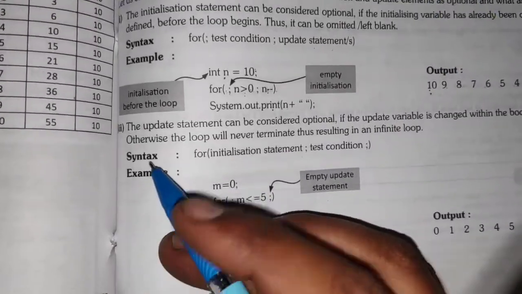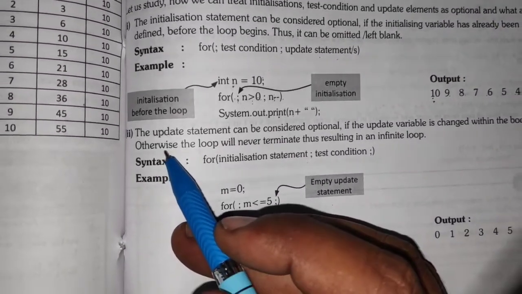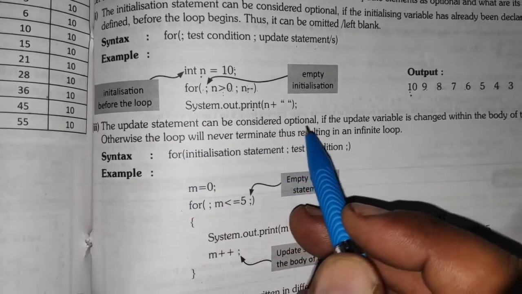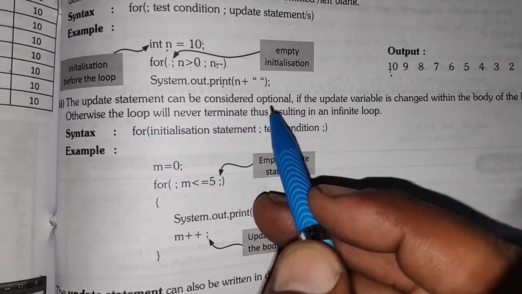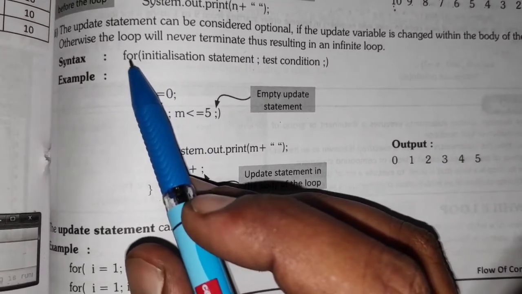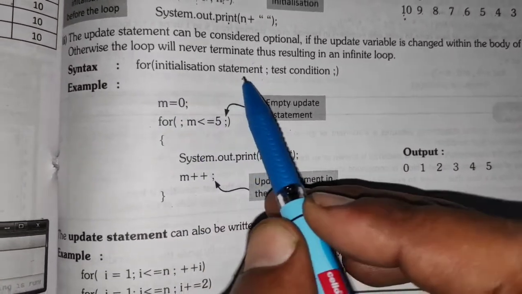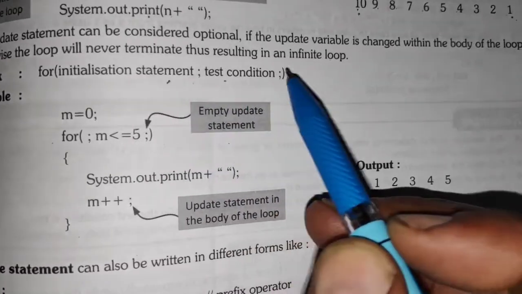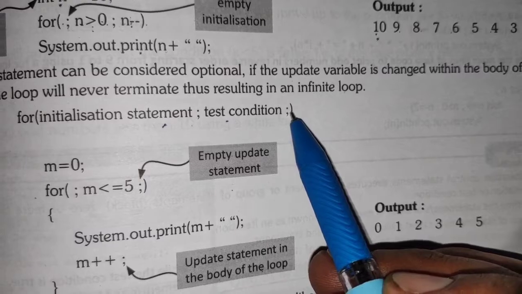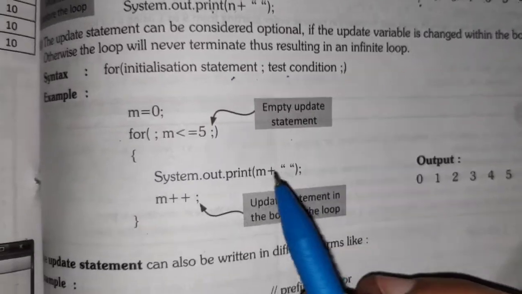Next we have the third part, that is the update statement, which can be considered optional. In a similar way as we skip the initialization part, we can also skip the update part. For example, here the test condition is written, and after the test condition there is no update part written.